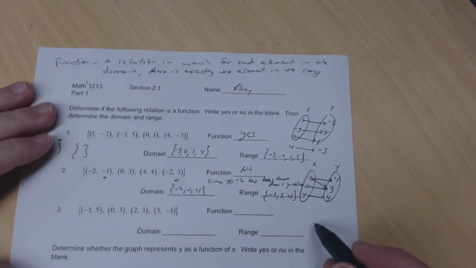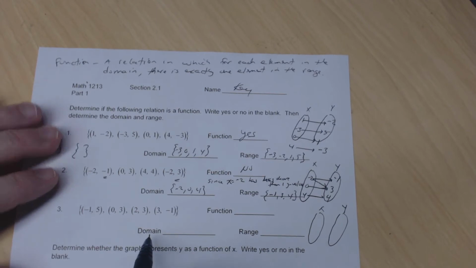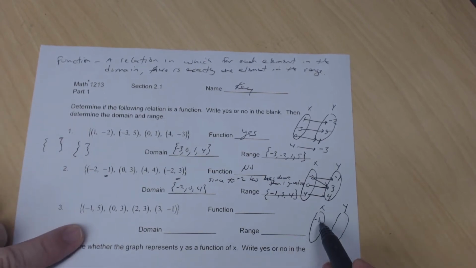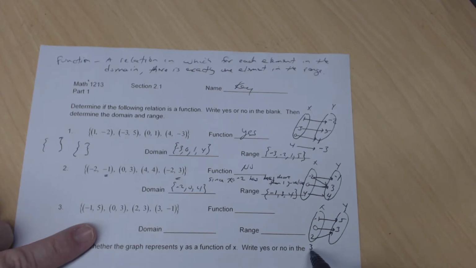All right, the next one, let's do the same thing. Let's do x, the domain, and the range. So when x is negative 1, I get a y value of 5. When x is 0, I get a y value of 3. Again, only list it once as you write them. When x is 2, I get a y value of 3. It's already listed, so just draw an arrow to it. Don't list it again. When x is 3, I get a y value of negative 1.